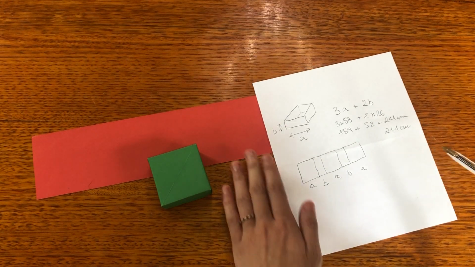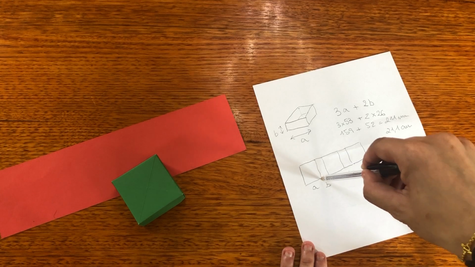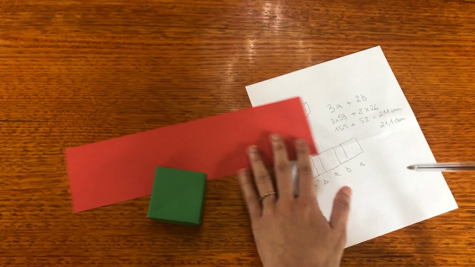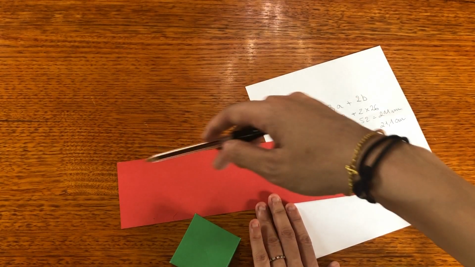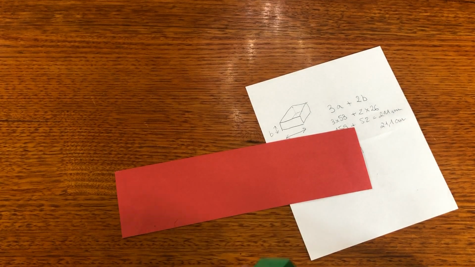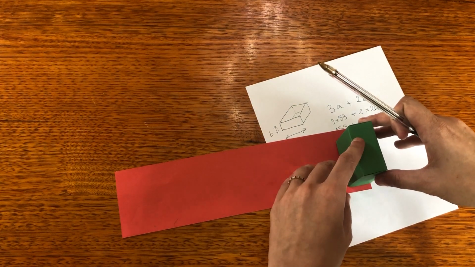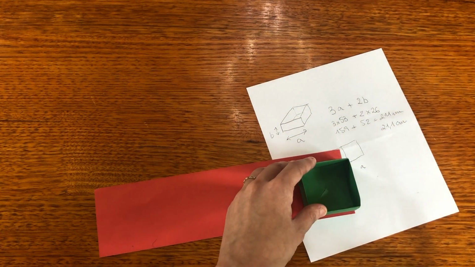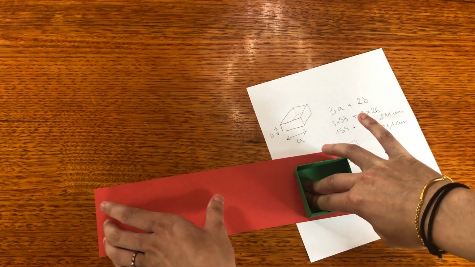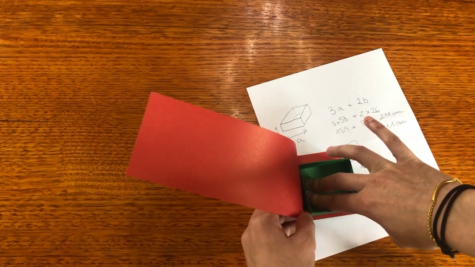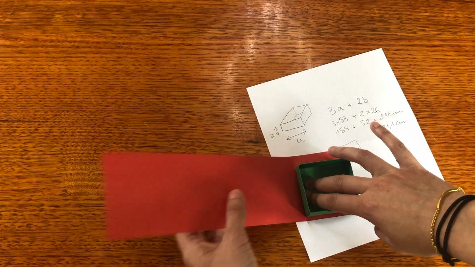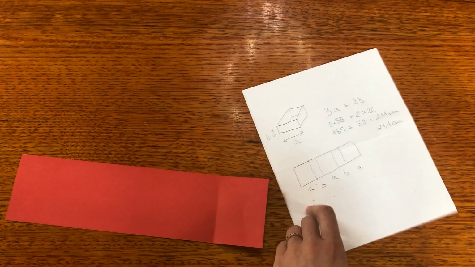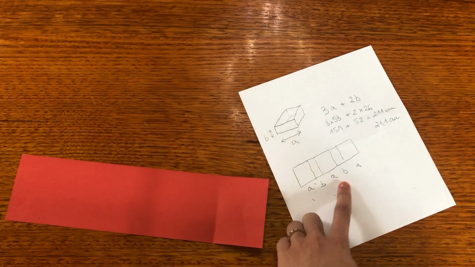So either, as I said, you just write and mark the measurements of A, B, A, B, A on your strip of paper, one by one all along it, or you can place your box. Sorry, my A is the horizontal one. You place your box and then hold it down and mark the fold and do it all around it. I'll do it like that to show you, because it's pretty simple to just write down the markings anyway.